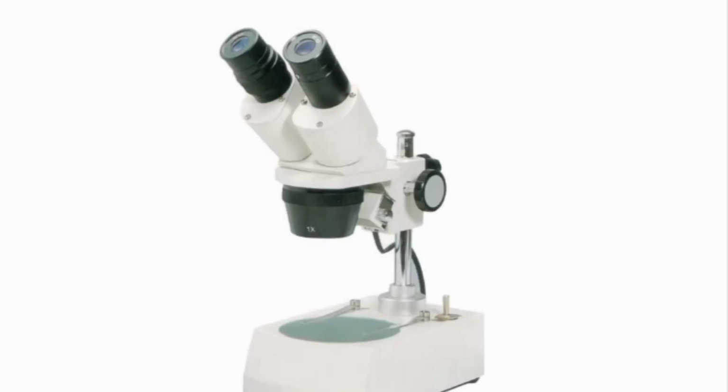You can see the picture of a stereo microscope and also master the similarities between a stereo microscope and a compound binocular microscope. You can see that both of them have two ocular lenses with 10 times magnification. All right, so next slide.